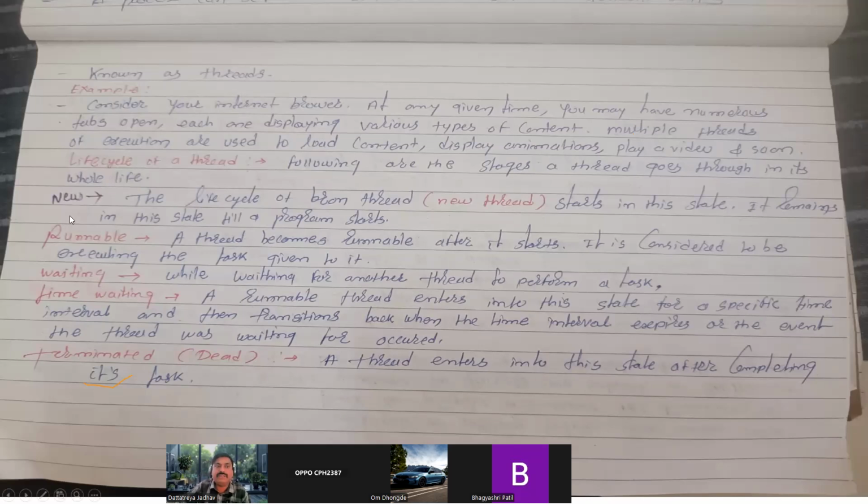So just consider one concept. The life cycle of a thread. The first stage is the new thread, right?